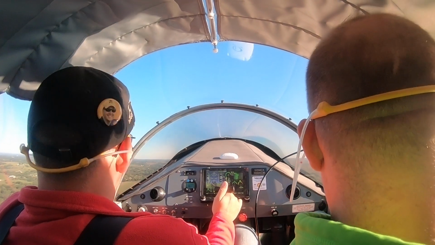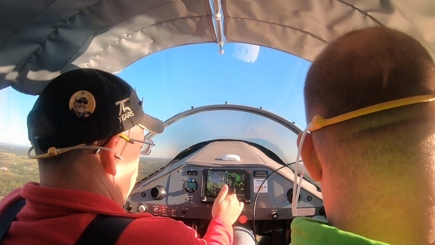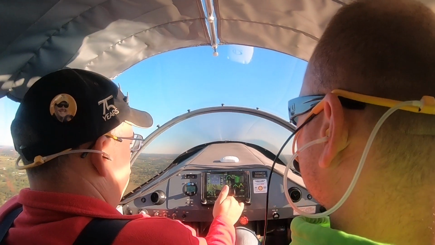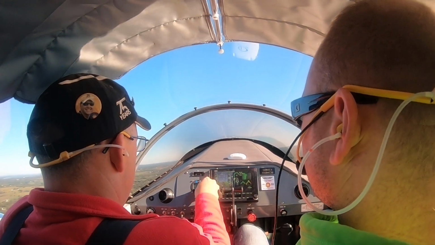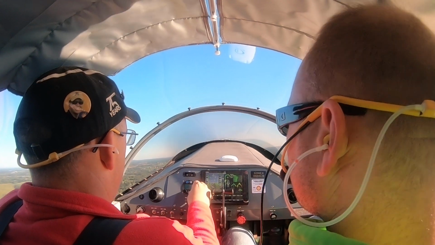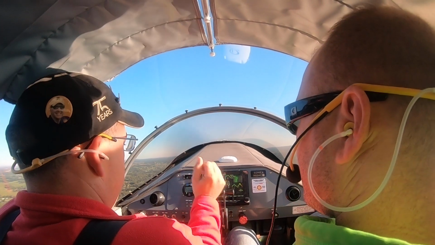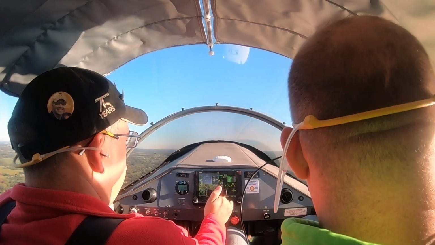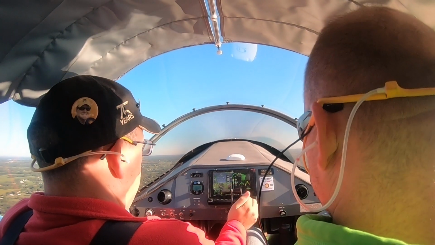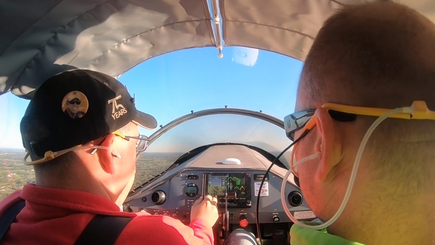Lee's Summit traffic, RV 597 there, right downwind for runway 11 at Lee's Summit. This will be a full stop. 60 at 3. Visibility 10. Clear below 12,000. Temperature 13 Celsius. Dew point 7. Altimeter 3029.